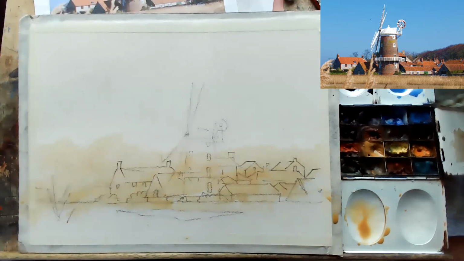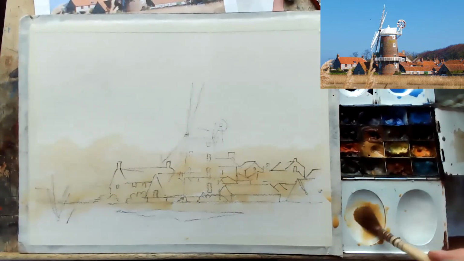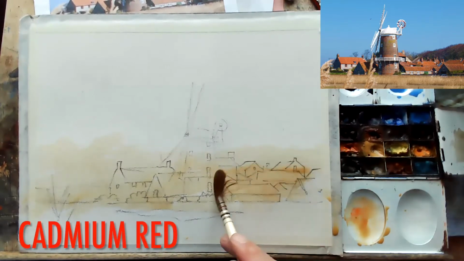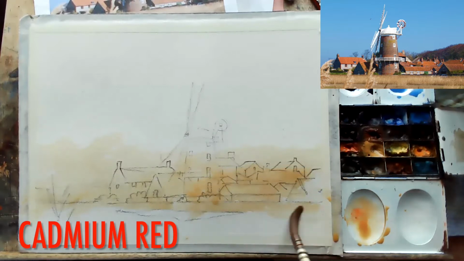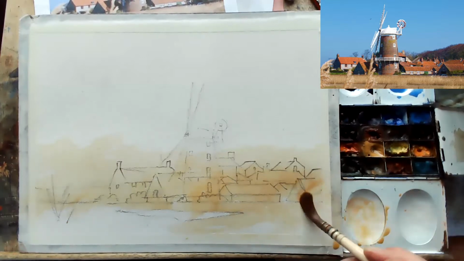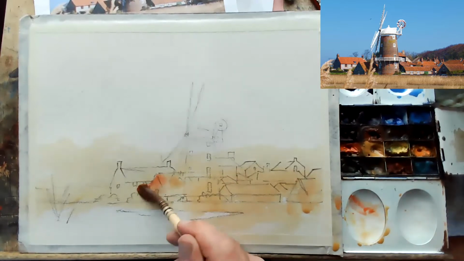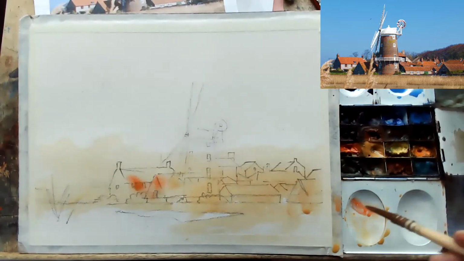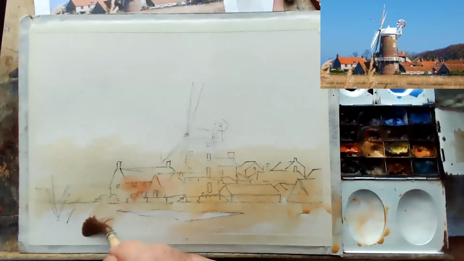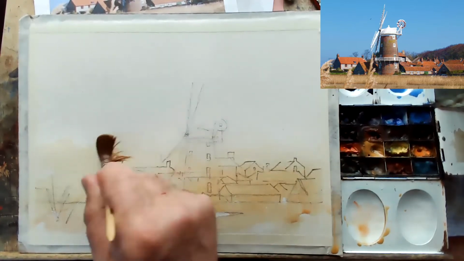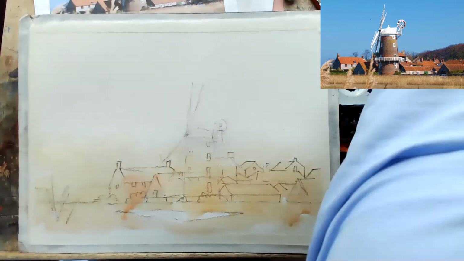Remember, it dries much lighter. Just gone slightly redder there. Oh, it's very red. Oh, too red. Oops. So we've got a bit of variation. Get some water running. Whoops, I've gone over a bit. I didn't want to. Sorry.